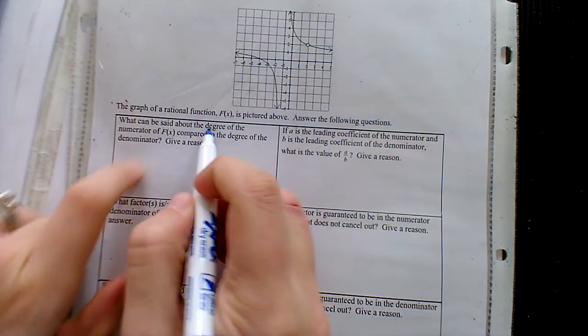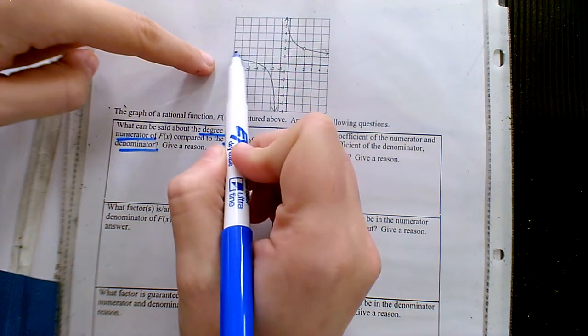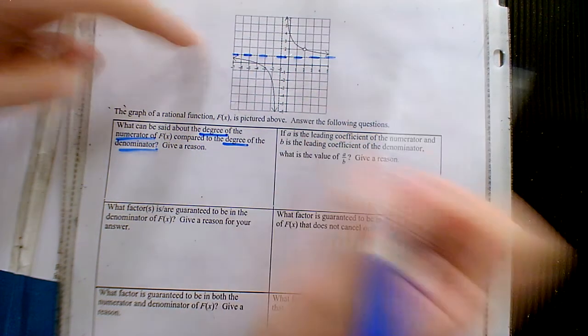What can be said about the degree of the numerator, meaning the top, compared to the degree of the denominator, meaning the bottom? Can you think about what characteristic of this graph we should be looking at? Which characteristic is related to the degrees? Yeah, a horizontal asymptote. Okay, so looking at the graph, here's our horizontal asymptote.